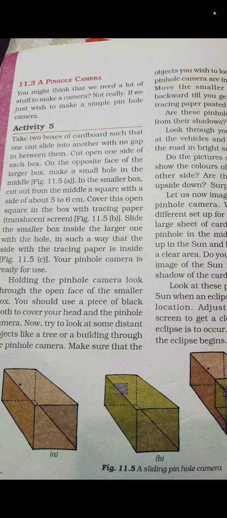Okay, ma'am. A pinhole camera. You might think that we need a lot of stuff to make a camera. Not really, if we just wish to make a simple pinhole camera. Activity 5. Take 2 boxes of cardboard such that one can slide into another with no gap in between them. Cut open one side of each box. On the opposite face of the larger box, make a small hole in the middle.